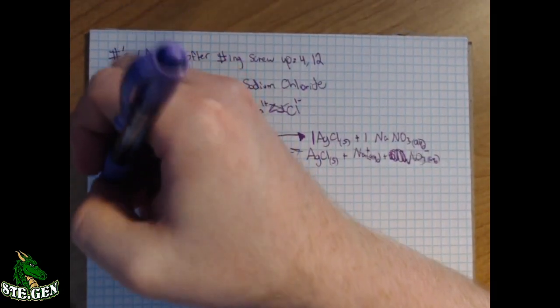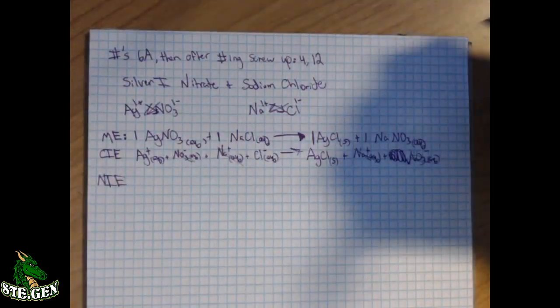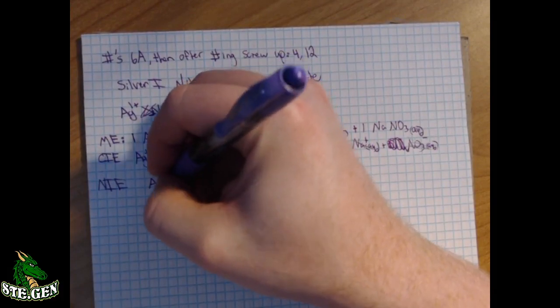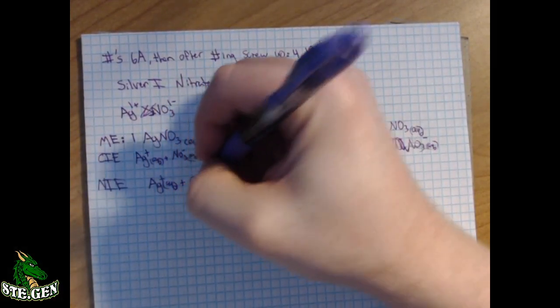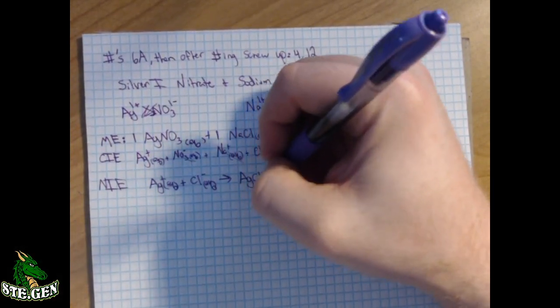So our net ionic equation, getting rid of all the stuff that doesn't actually change throughout the reaction, is Ag+ (aq) + Cl- (aq) gives you AgCl (s).